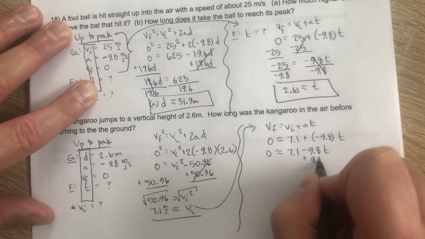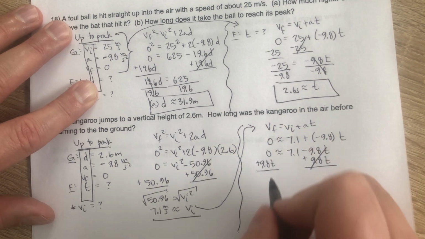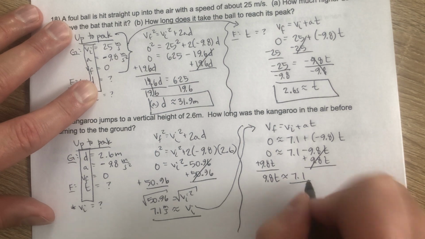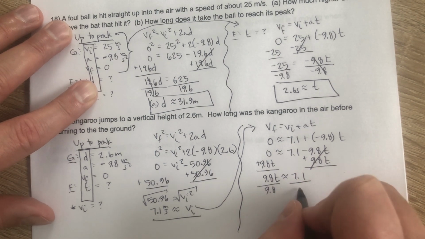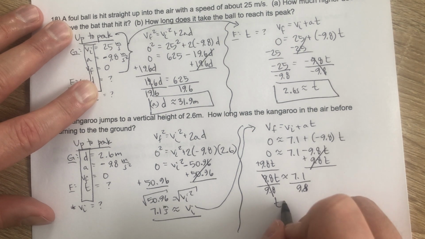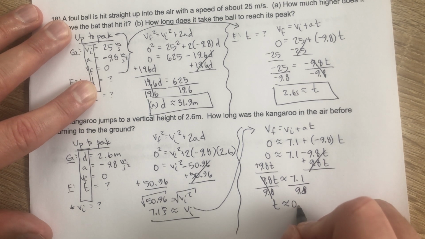Add 9.8t to both sides. Divide both sides by 9.8. So the time up to the peak ends up being about 0.73 seconds.